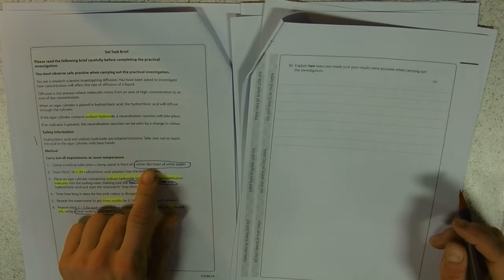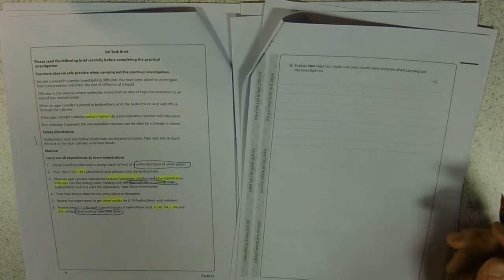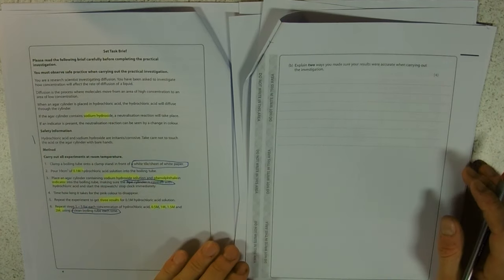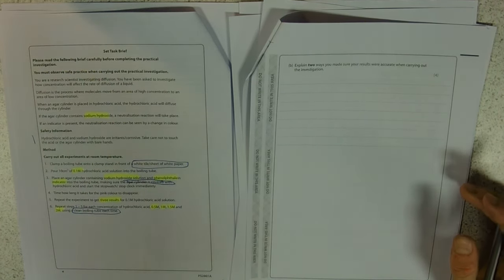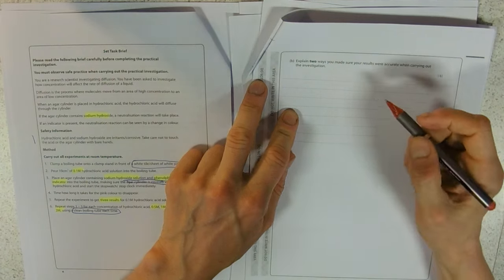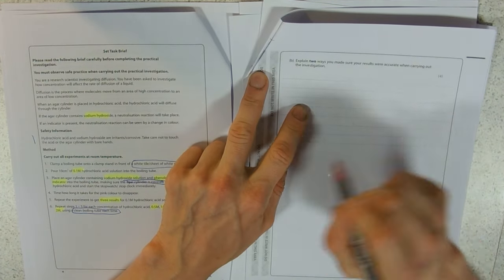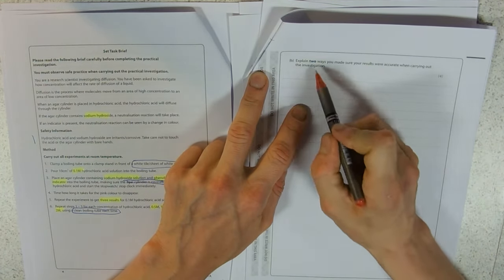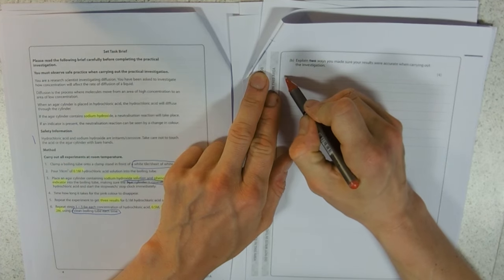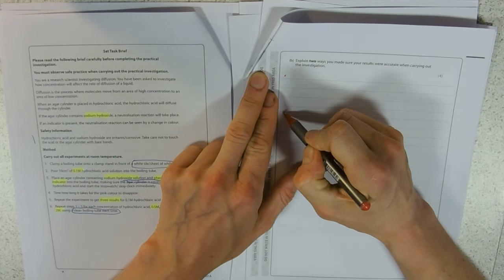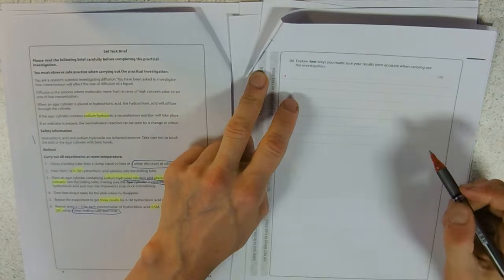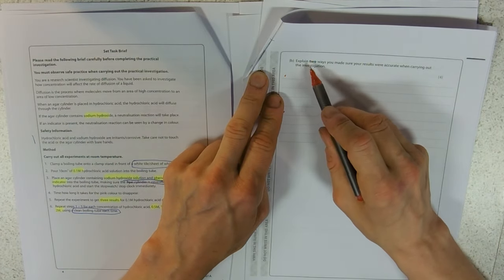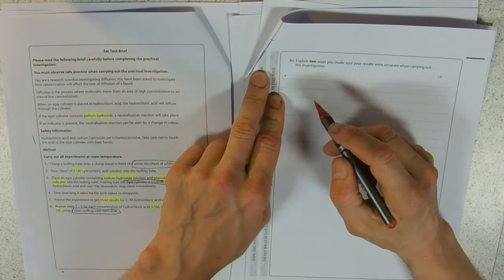Things like it tells you to use a white tile or a white sheet of paper when looking at the colours. That will make sure that the background doesn't interfere with the colour. So I'm going to use that as my first point. And it says 2 ways, so we need 2 suggestions, and then it says explain, so we need to say why we're doing that.